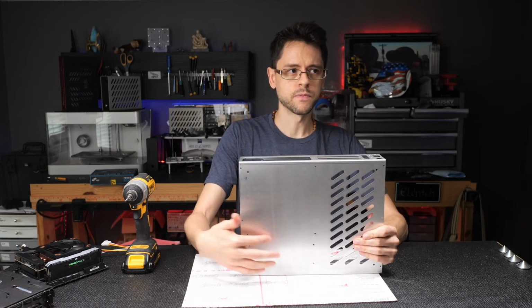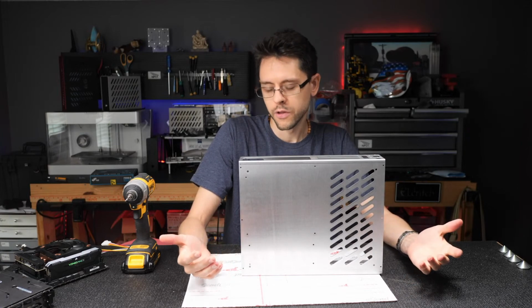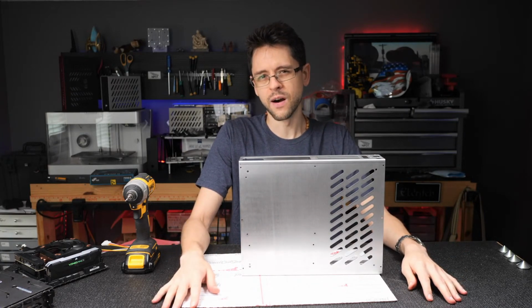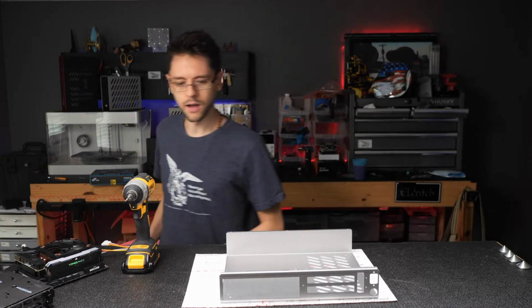And if you did have cutouts for the motherboard, yeah, it's nice. You get a little bit extra ventilation, maybe for your NVMe drive, but to be honest, it's just not necessary. So I gotta take a photo real quick.